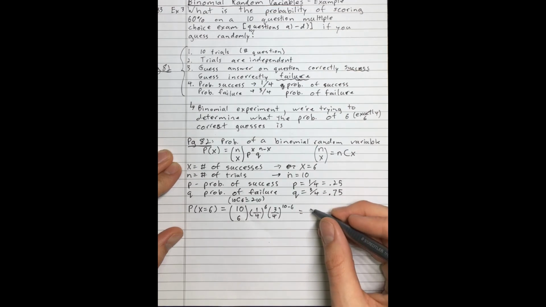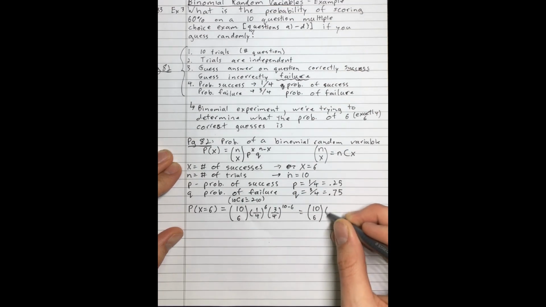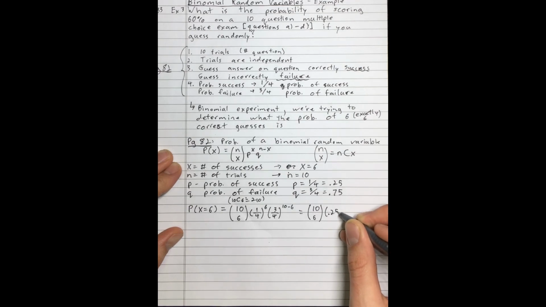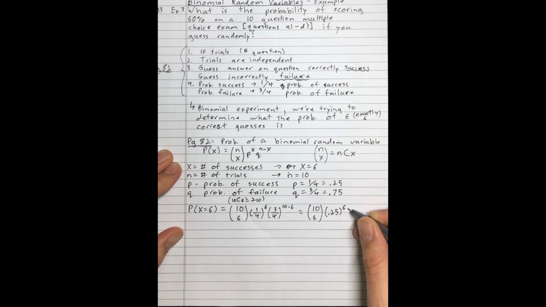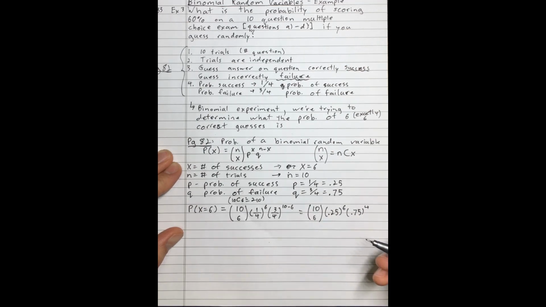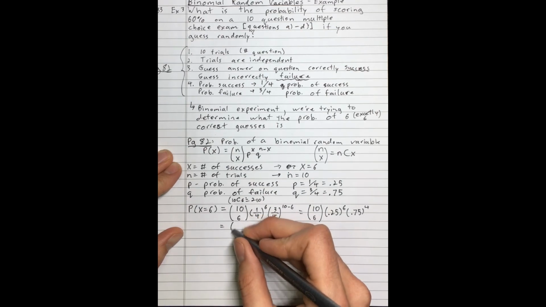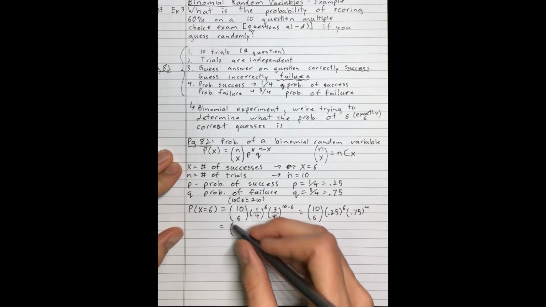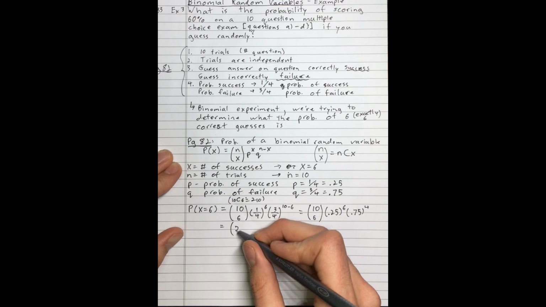Another way to write this all: 10 choose 6. You can do everything in decimals, so this is 0.25 to the power of 6, and this is 0.75 to the power of 10 minus 6, which is 4. When you work it out, 10 choose 6 is 210, so we put 210 right here.